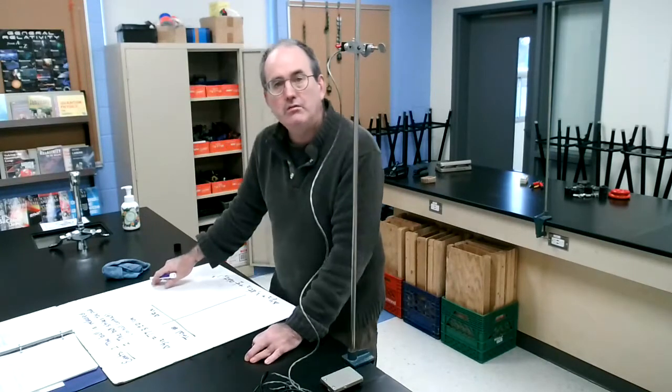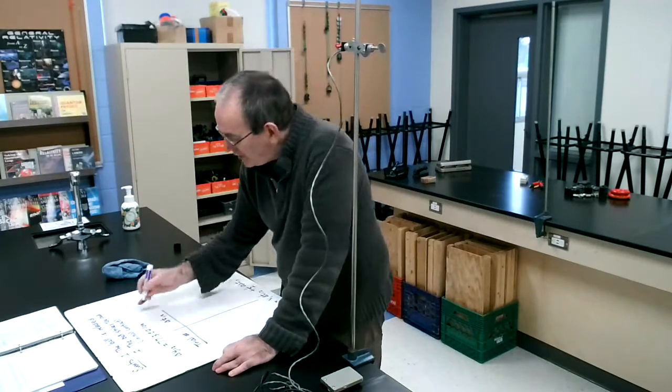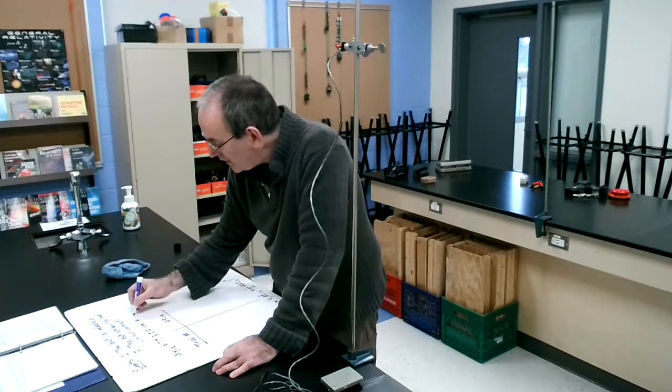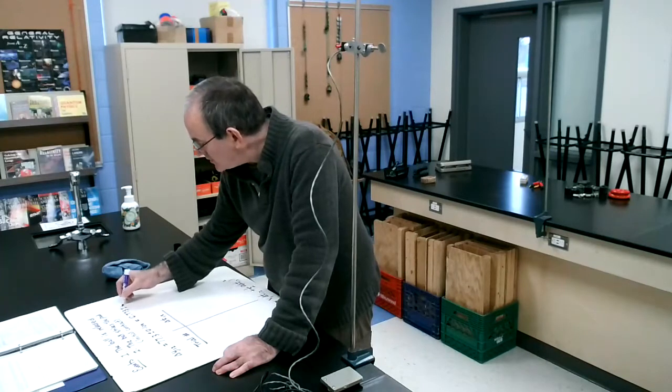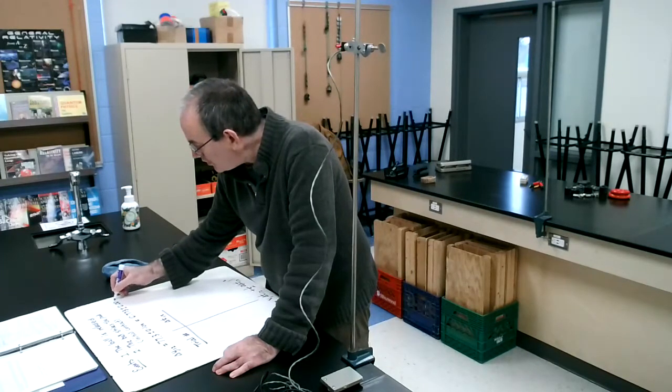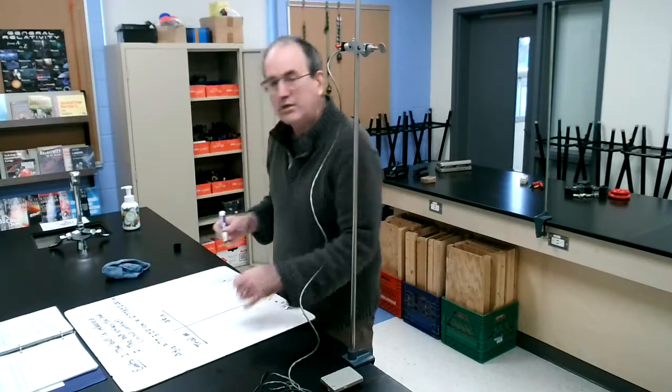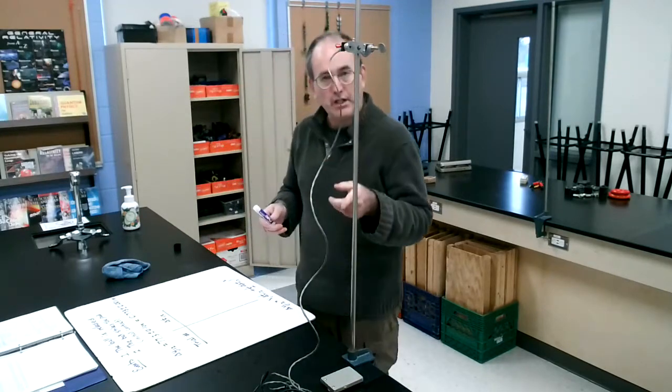But I will need to convert that to meters right away. So I may as well do the conversion right away. It is 0.773 plus or minus 0.001 meters. So that's the height that the ball will be falling each time.